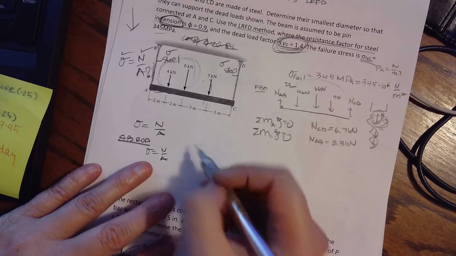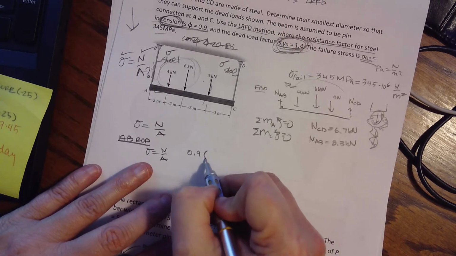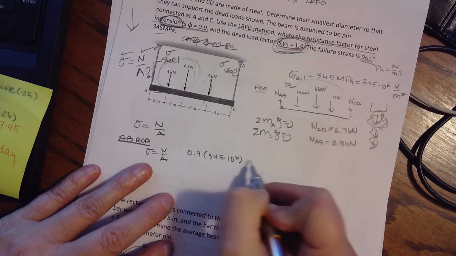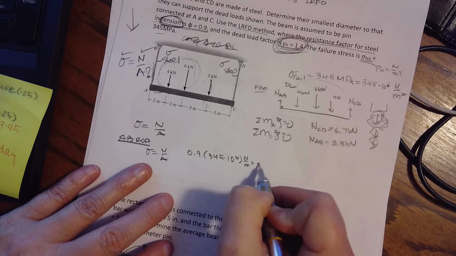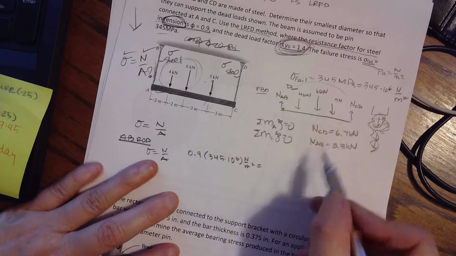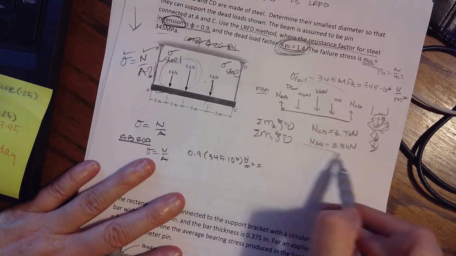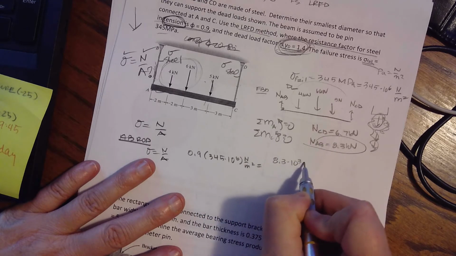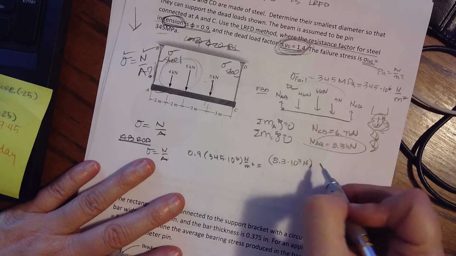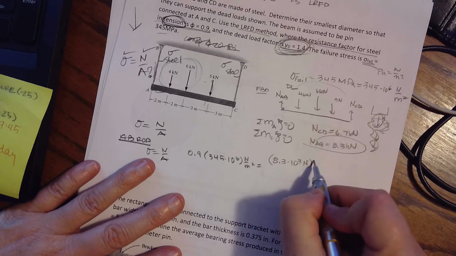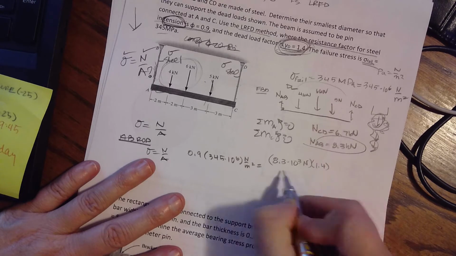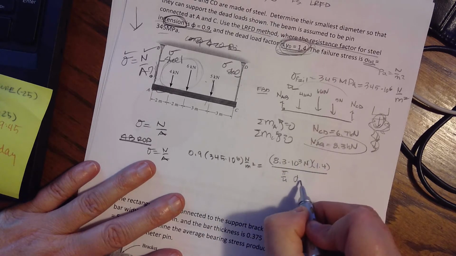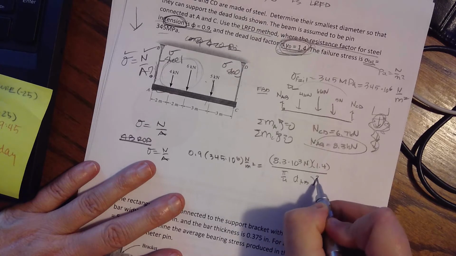I'm going to be reducing my stress: 0.9 times 345 times 10 to the 6th Newton per meter squared equals the actual force in AB, 8.3 kilonewtons, so 8.3 times 10 to the 3rd newtons, because I want everything in newtons and meters. And what am I doing with that? I'm increasing it by 1.4. And then the area is pi over 4 times the diameter of AB squared.